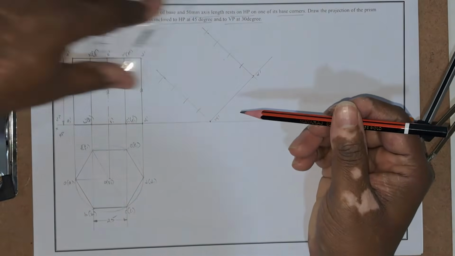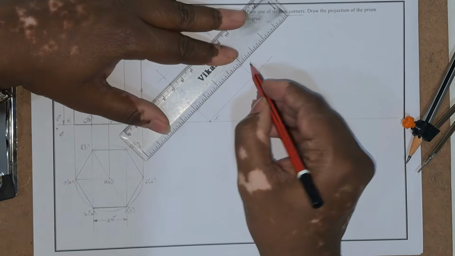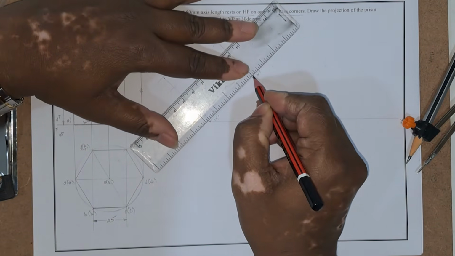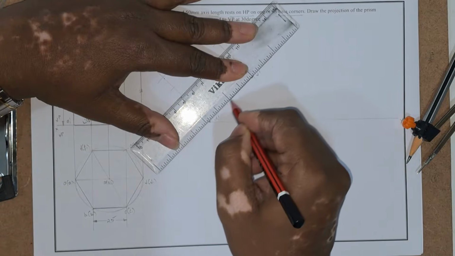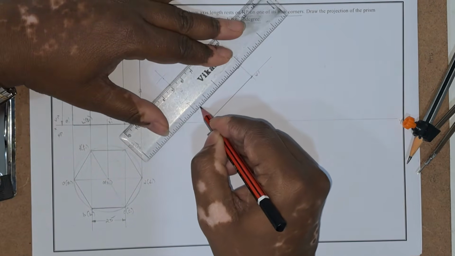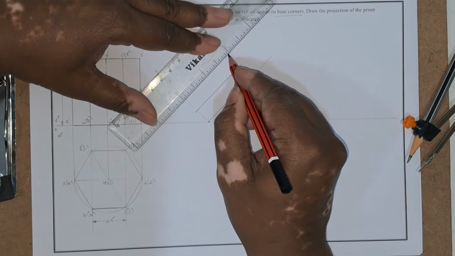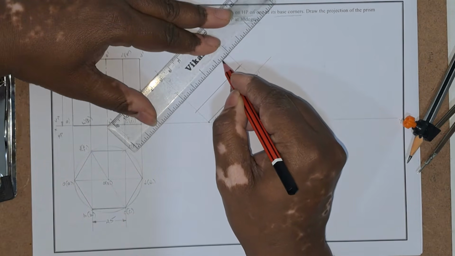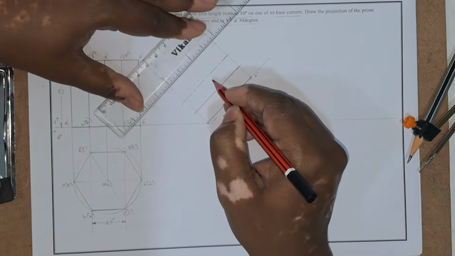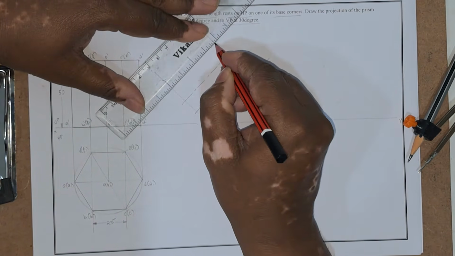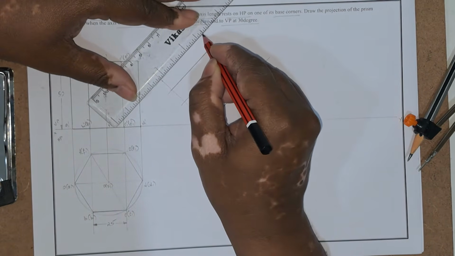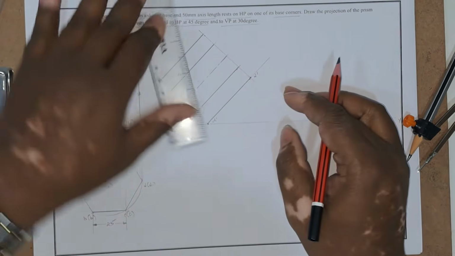So let us join all these points with proper visible lines and the axis line, right? So this is my first visible line. This is my axis line. This is again another visible line. This is another visible line.